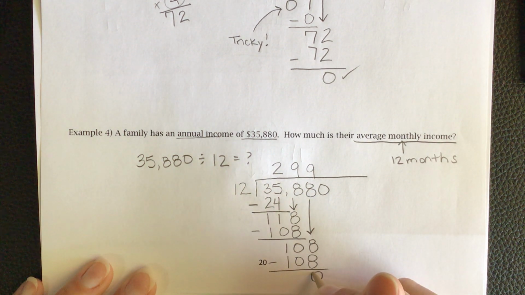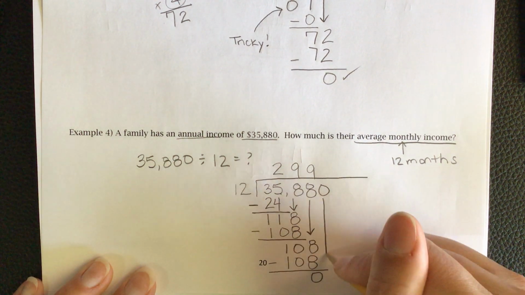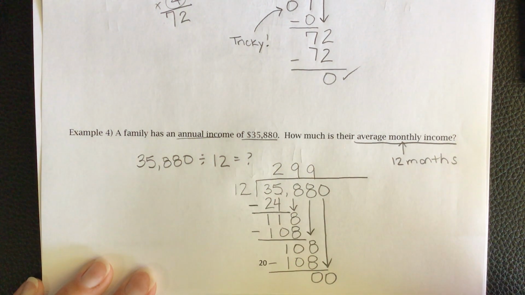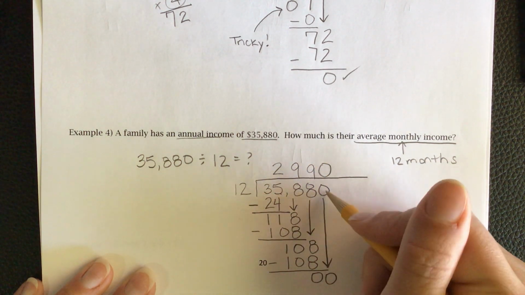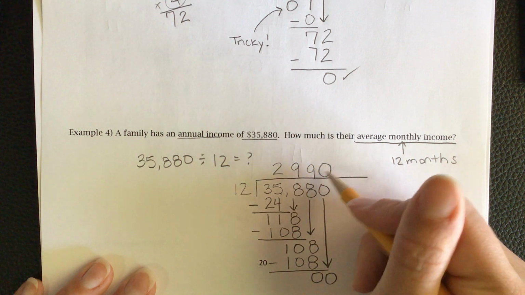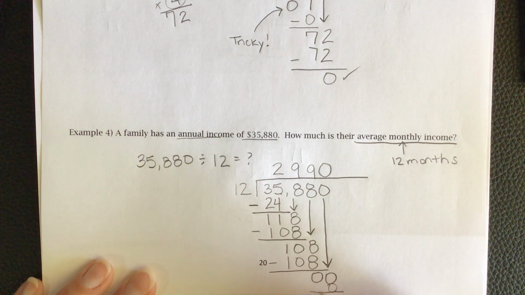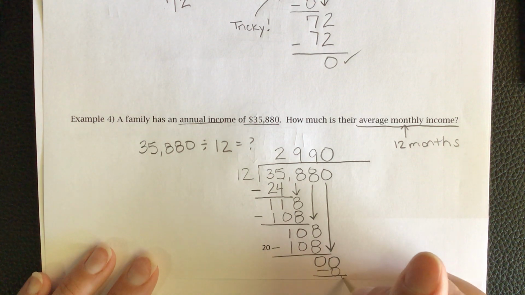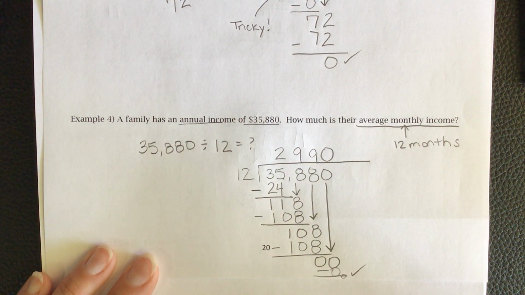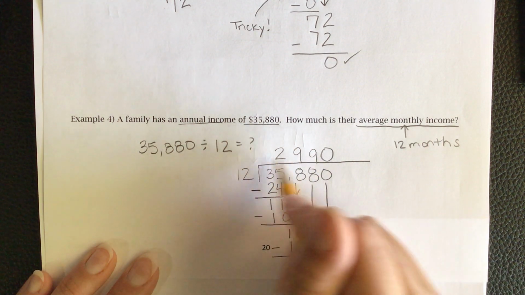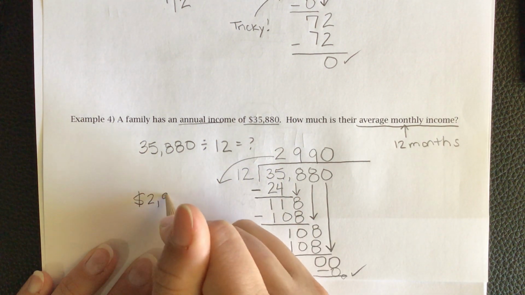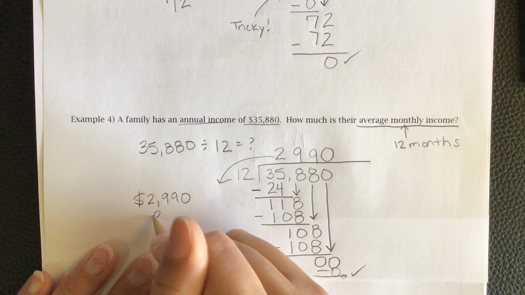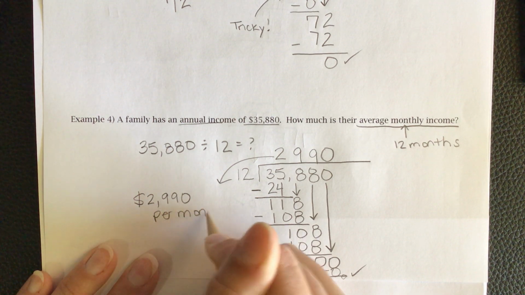Am I done? You should think, no, you've got another 0 there. You've got to bring down that 0. 12 goes into 0 how many times? 0 times. You have to have that place mark. It has to be the equal number of digits. So 0 times 12 is 0. Subtract, and now I got my final 0 and I'm finished. So I'm going to take this and write it as my answer. It is $2,990 per month.